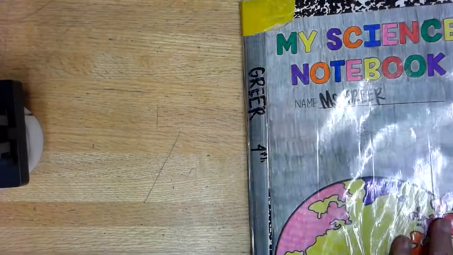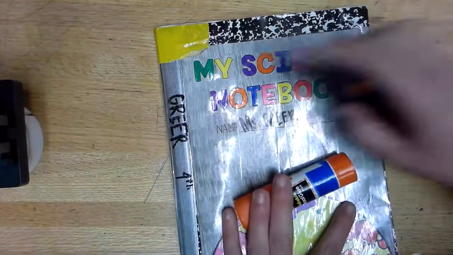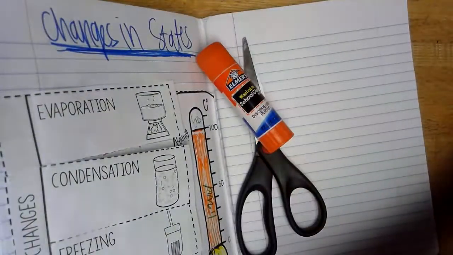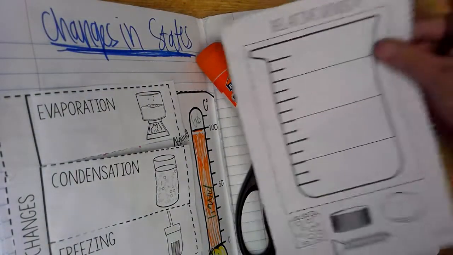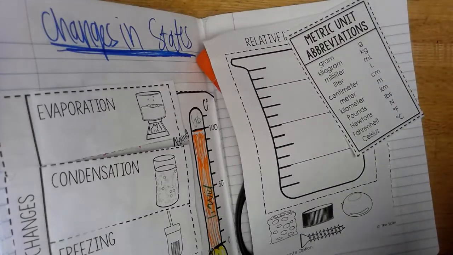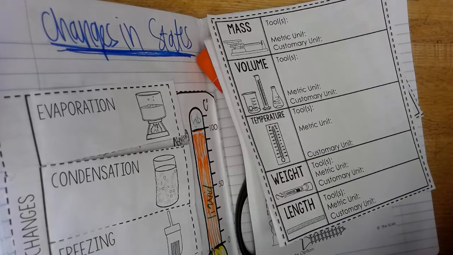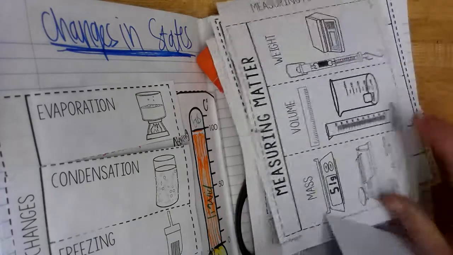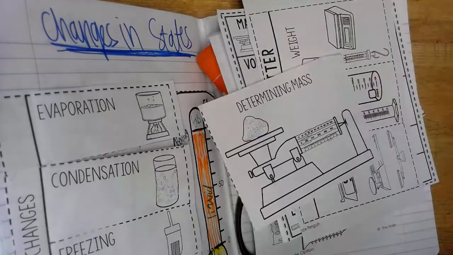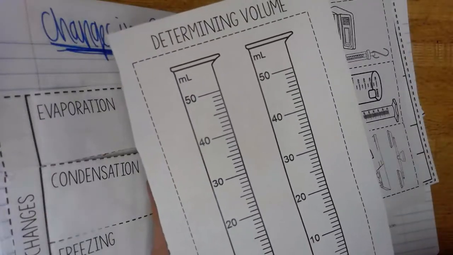For this, you are going to need your science notebook, a glue stick, scissors, and then these pages right here. Going to need the density paper, the unit abbreviations, mass, volume, temperature, weight, and length, measuring matter, determining mass, and then determining volume.